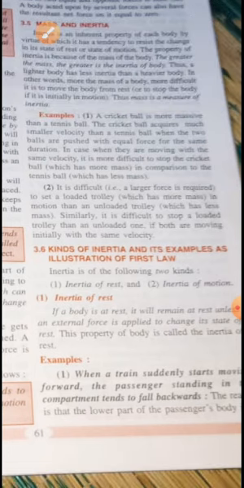If the object is going in a particular direction, say a curvilinear motion or a circular motion, it will stay in the same direction unless an external force acts on it to change its direction. So all these are the different types of inertia. But in our book we'll be learning inertia of rest and inertia of motion. So many examples have been given accordingly.